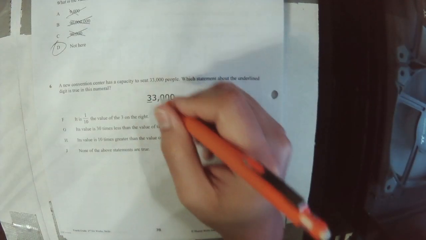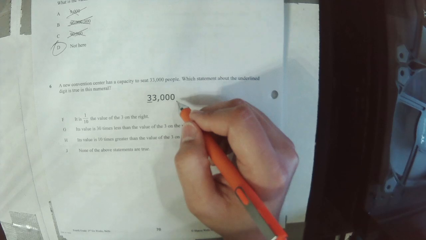A new convention center has a capacity to seat 33,000 people. Which statement about the underlined digit is true in this numeral? Hey, we saw a problem like this yesterday. They wrote it for us, nice and big.